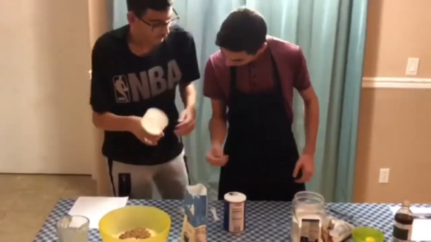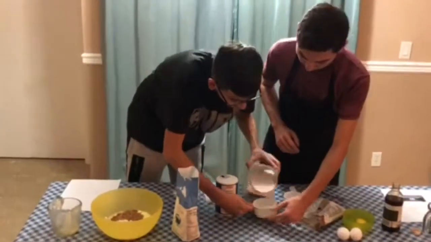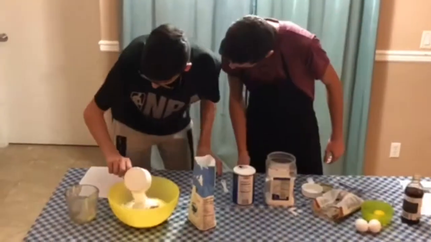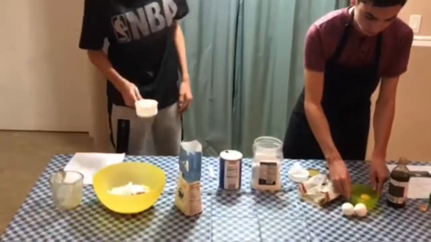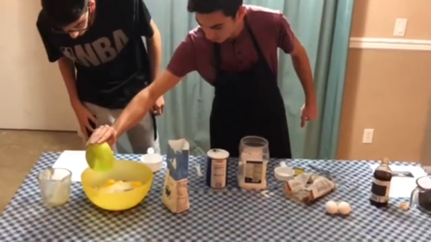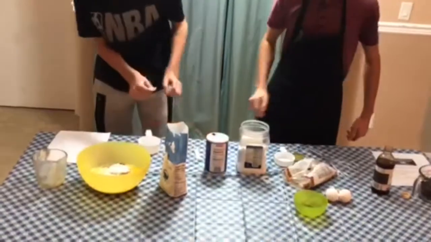Three-fourths cup of white sugar. And 2 eggs. Now the 2 eggs. Let's count. And 2 teaspoons of vanilla extract.